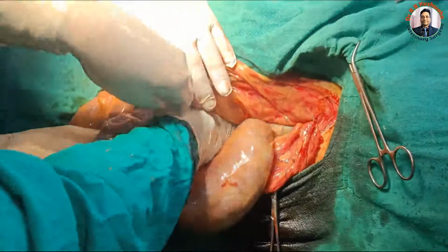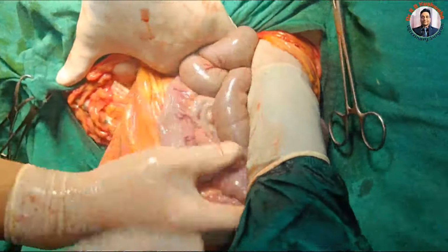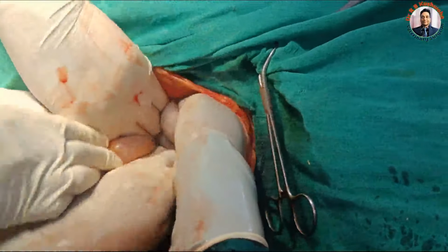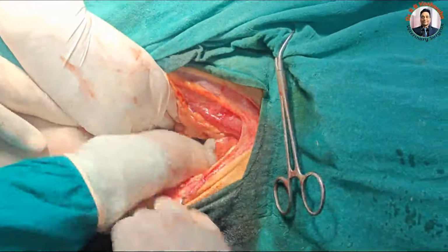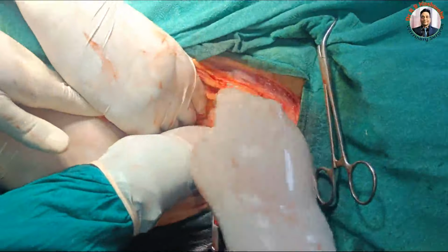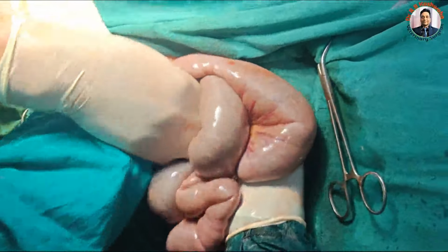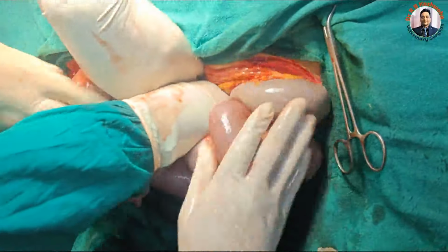This case is not so easy. I don't think the size of the fetus is 9 months. Yes, it is an 8-month pregnancy. It is not full-term pregnancy because the uterus is very small. Otherwise, in a normal condition, the uterus would have been up to here. So I will try to extrude it, and in this case we have to give the incision a little bit caudally also.